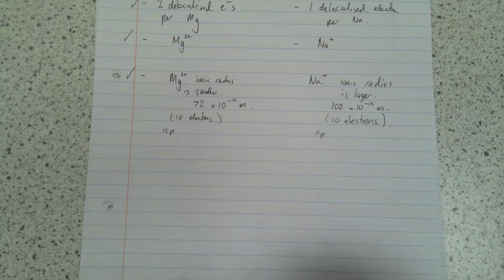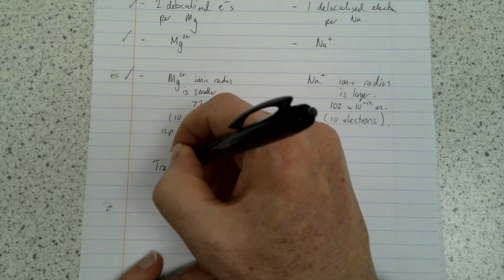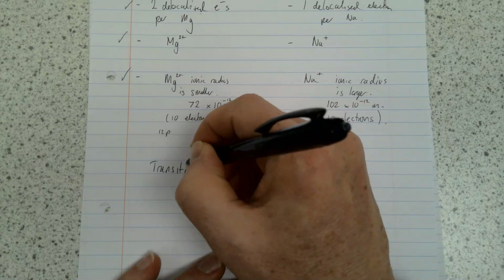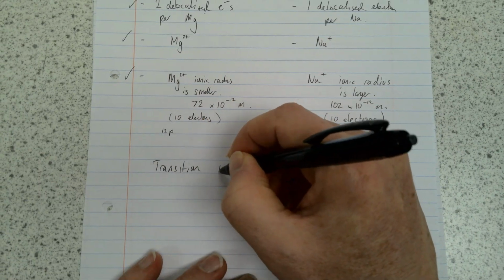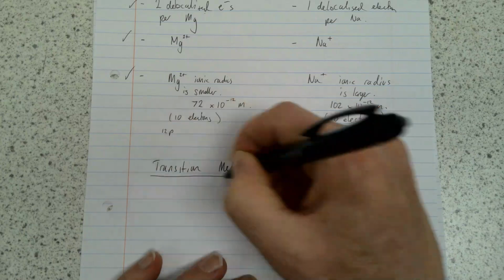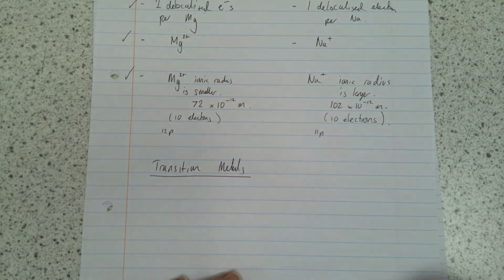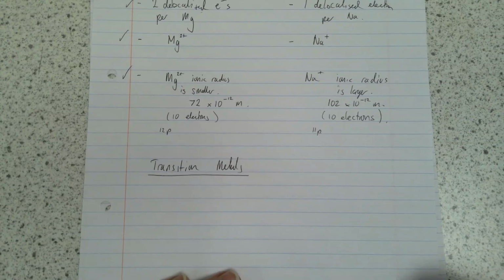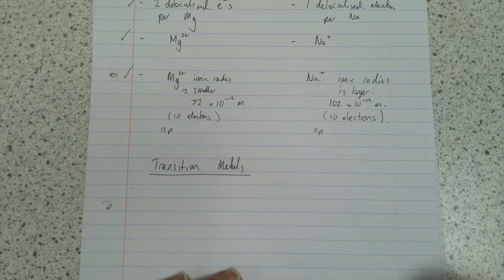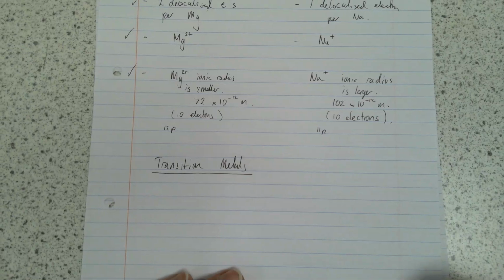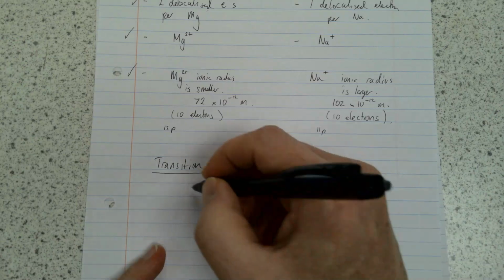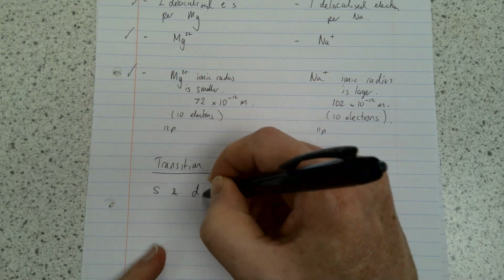Let's just talk a little bit about transition metals. We will come to transition metals later in the course in detail. Transition metals are essentially the same as what we've been talking about so far, but there are electrons that come from s and d orbitals.